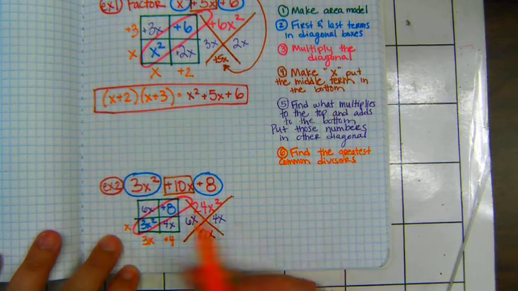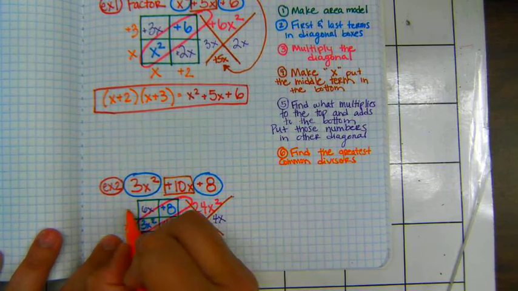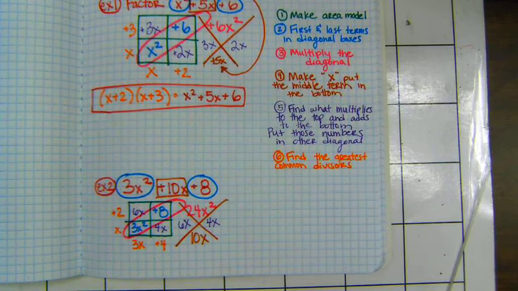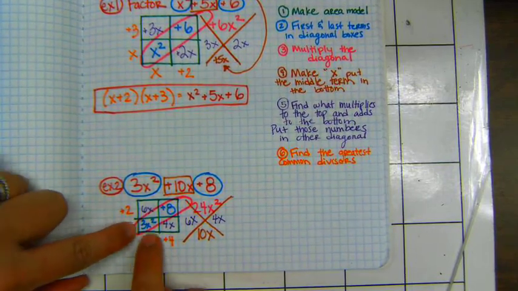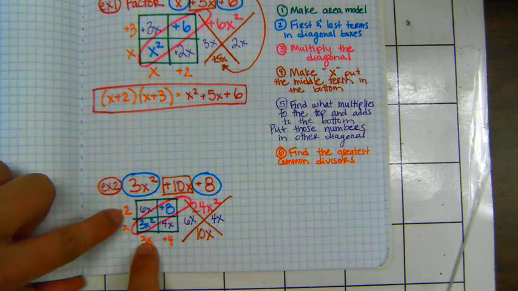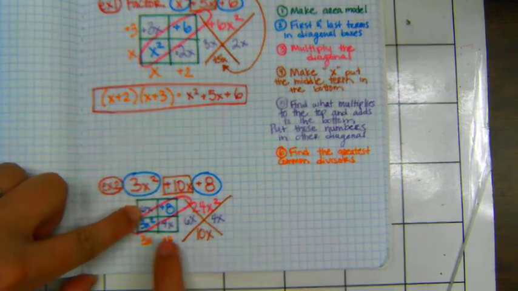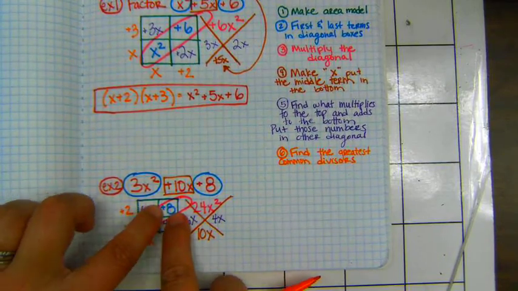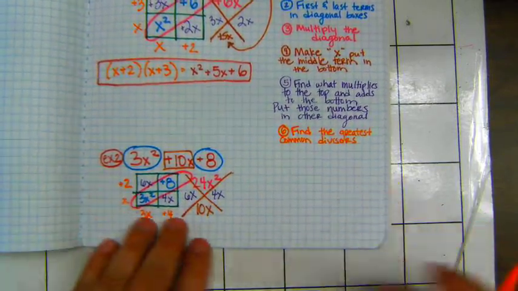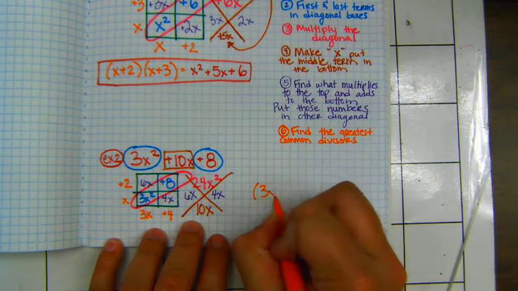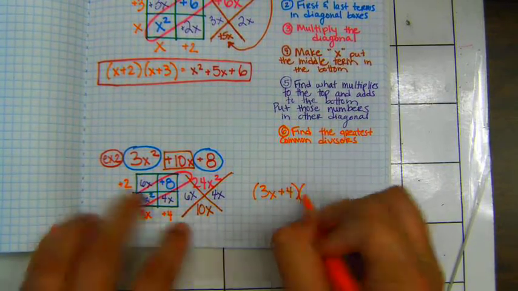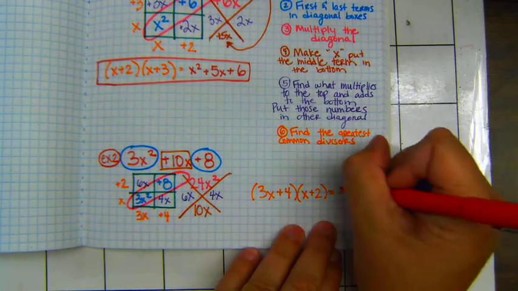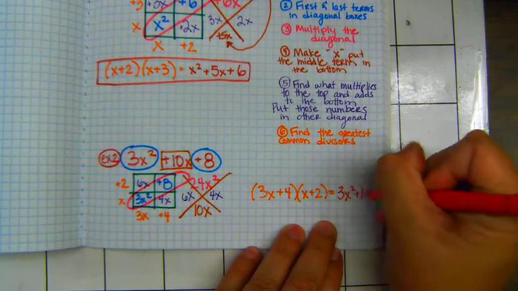Okay, now you can always check your work by going like this. 3x times x gives me that 3x squared. 3x times 2 gives me that 6x. 4 times x is 4x, and then 4 times 2 is 8. So you can check your answers doing that. So I have 3x plus 4 times x plus 2 equals my original 3x squared plus 10x plus 8. And I'm all done.